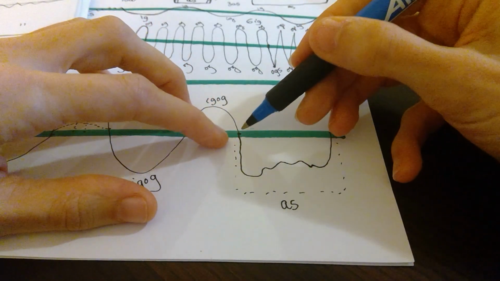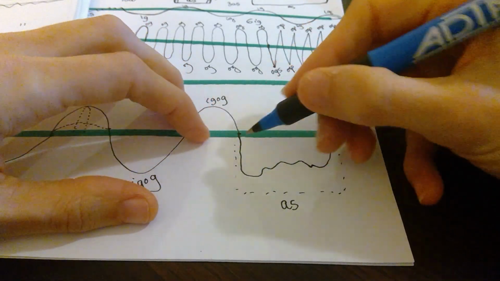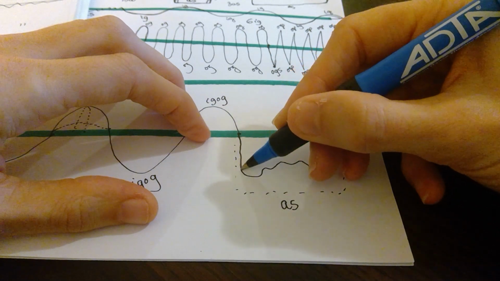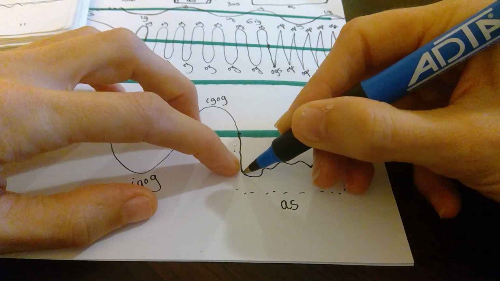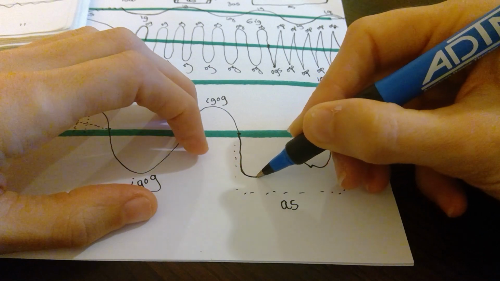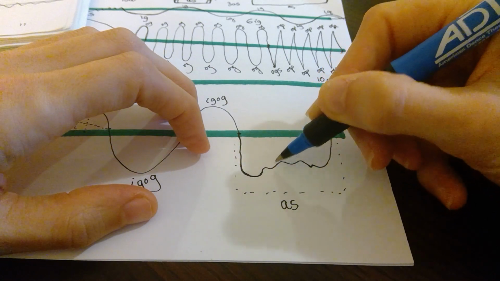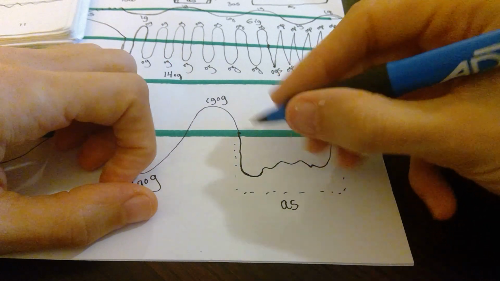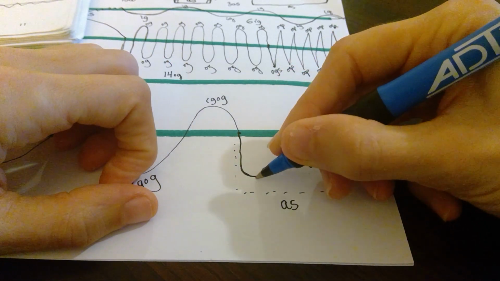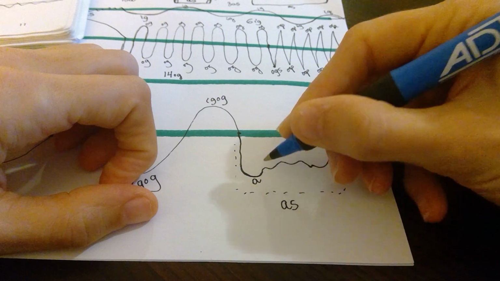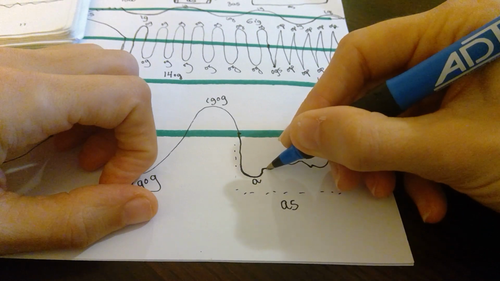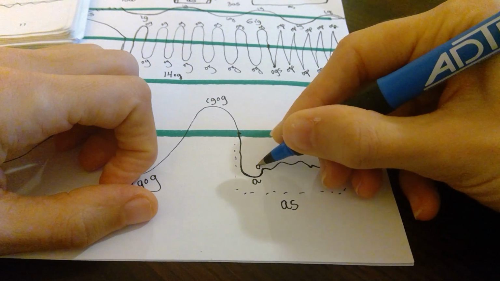So let's start right here. So we have the strain part, but then it kind of is smooth right here and on its side. That looks like a twisting rhythm to me. So this looks like a twisting. That looks like a twisting to me.